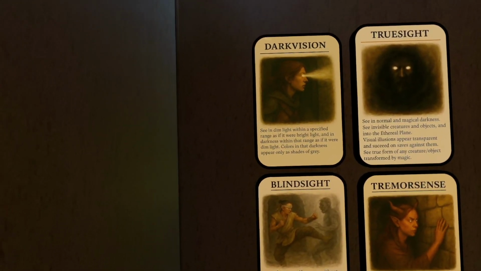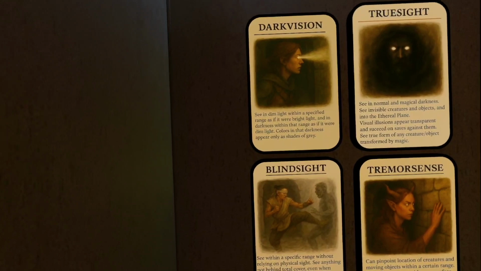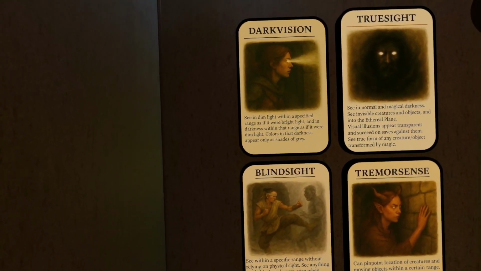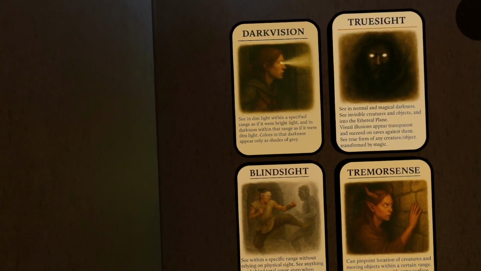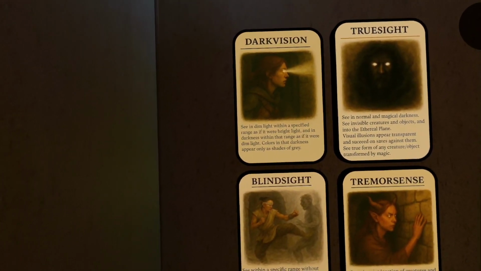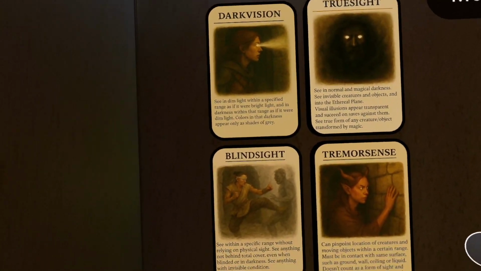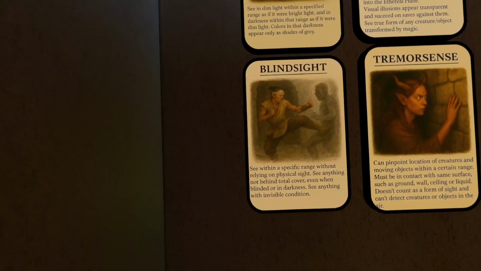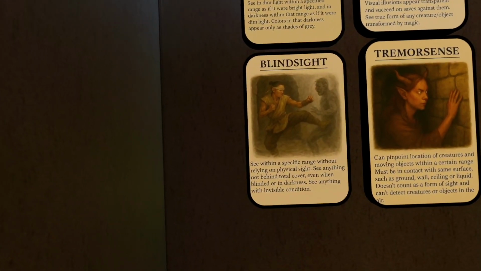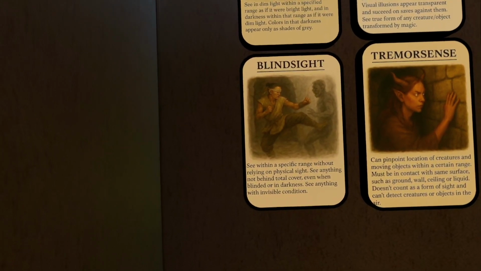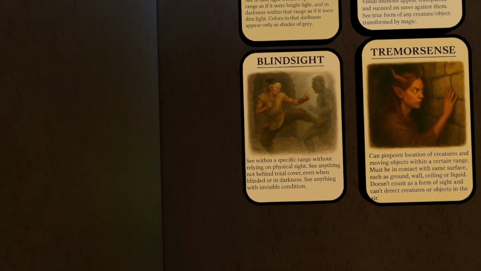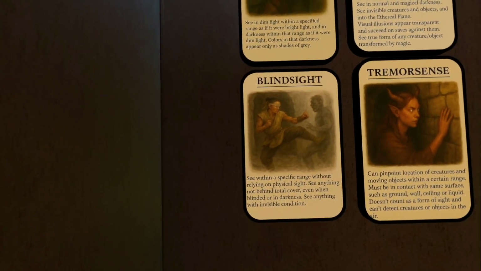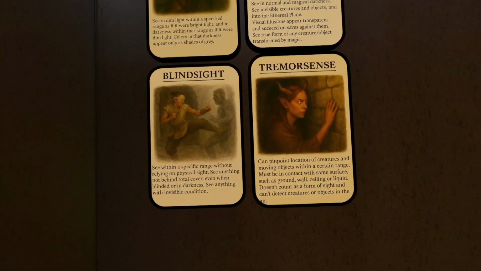So this just tells you darkvision. See in dim light within a specific range as if it were bright light, and in darkness within that range as if it were dim light. Colours in that darkness appear only as shades of grey. Okay? Blindsight. See within a specific range without relying on physical sight. See anything not behind total cover, even when blinded or in darkness. See anything with invisible condition.